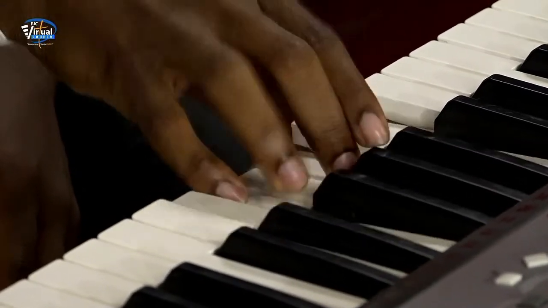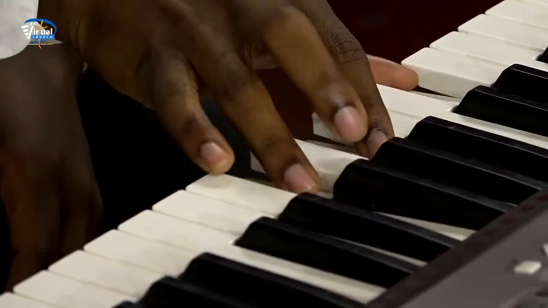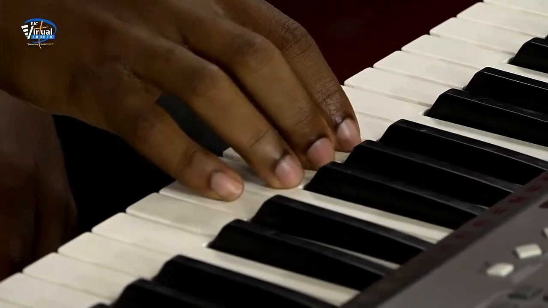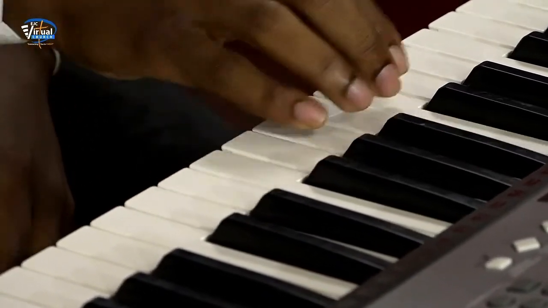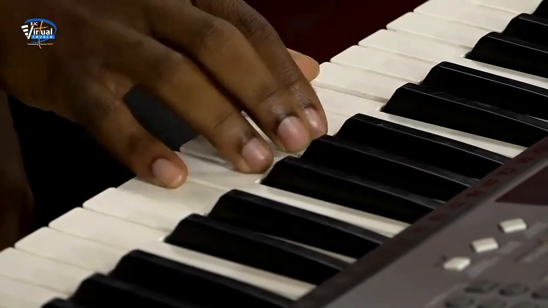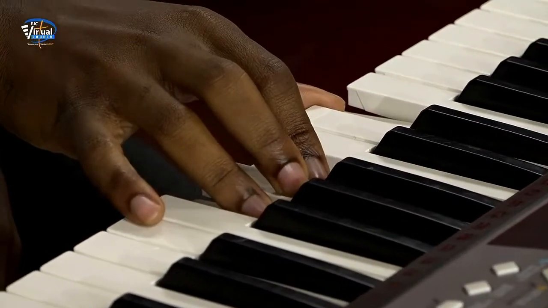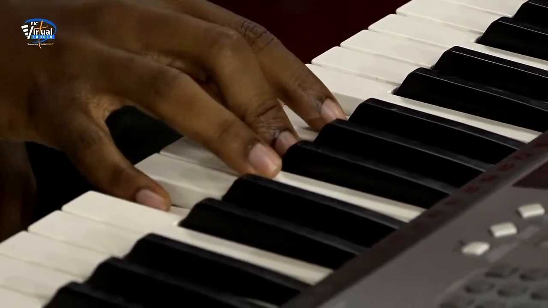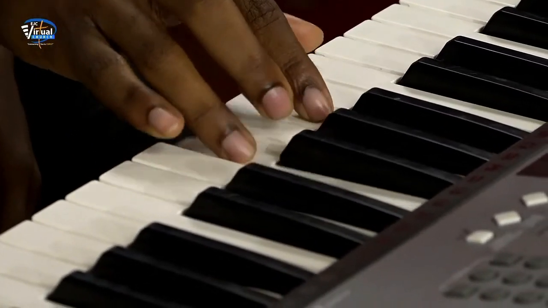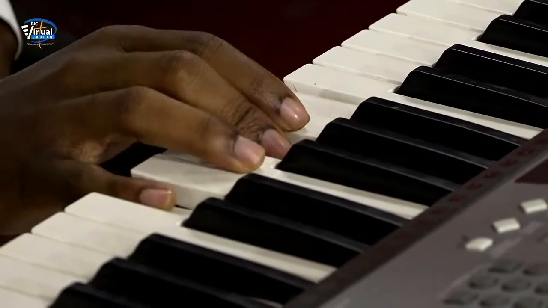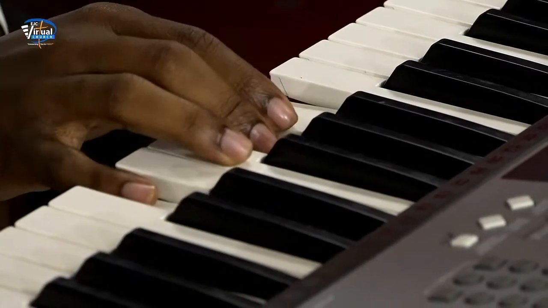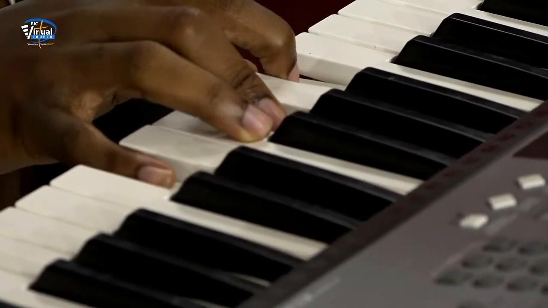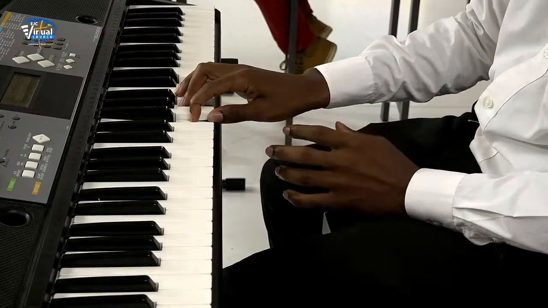What goes here? See that part there? All of the inversions. This chord right here is not really an F chord. It's really a D chord based on the scale.